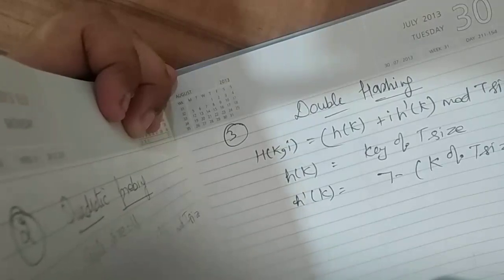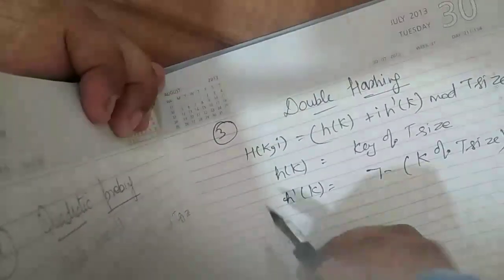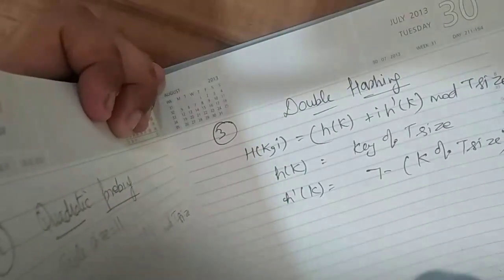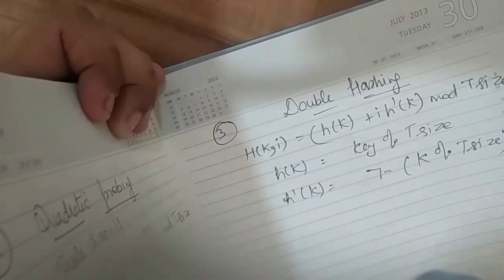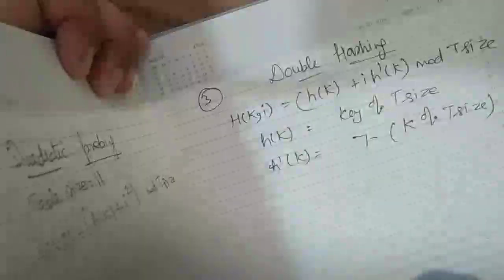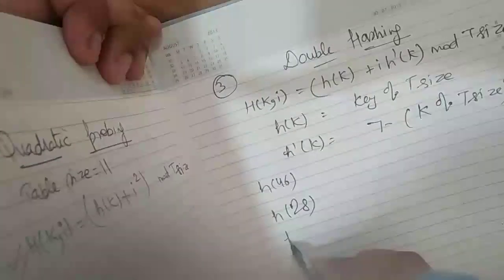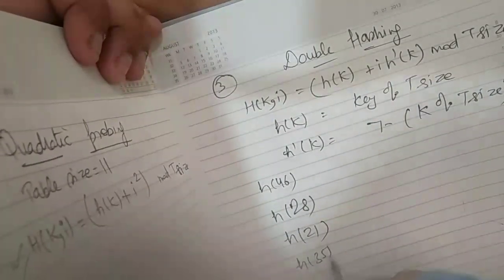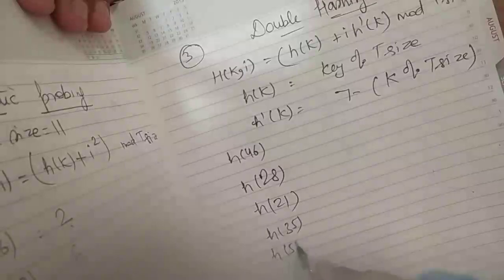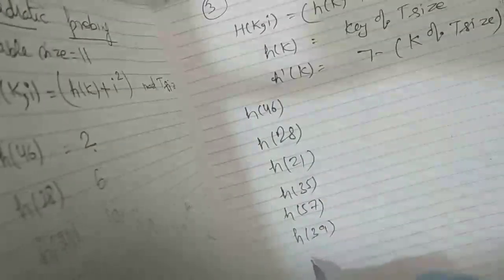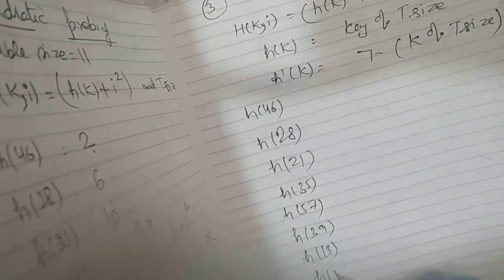So in this case we are just doing 7 minus key mod table size, when the table size is 11. Similarly, we can easily compute the different hash function for this particular problem. Let's suppose I'm taking an example. Let's suppose we need to apply h of 46, h of 28, h of 21, h of 35, h of 57, h of 39, h of 19 and h of 50.